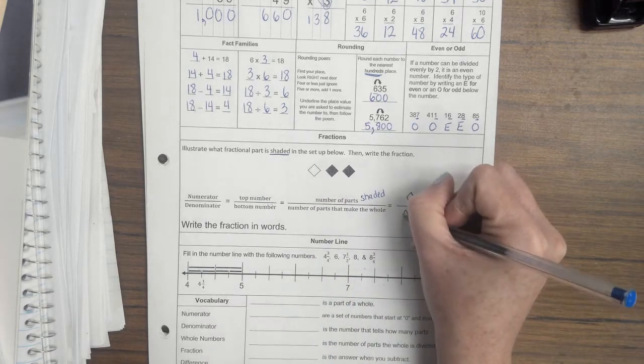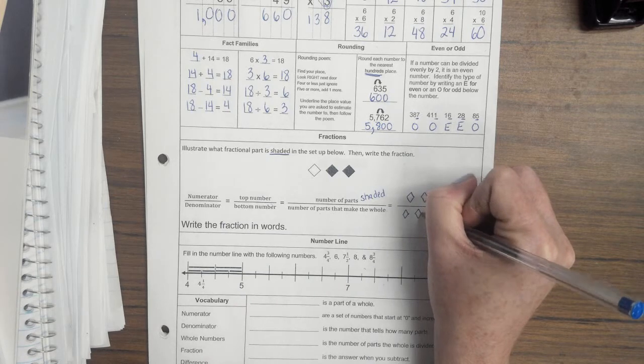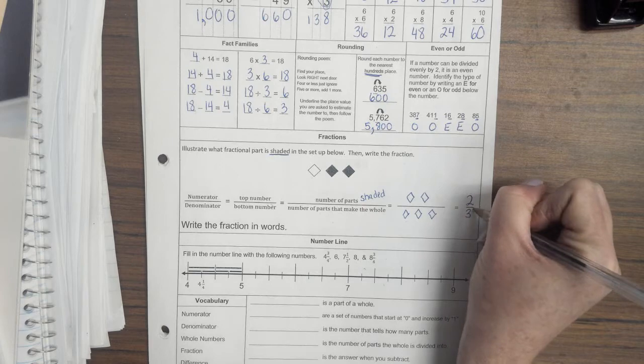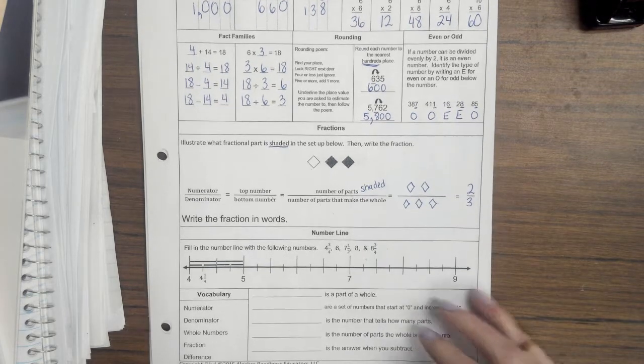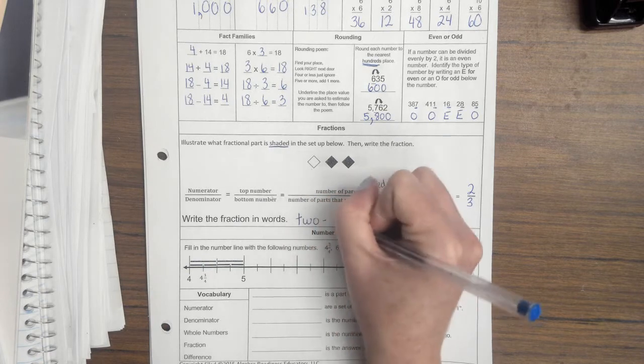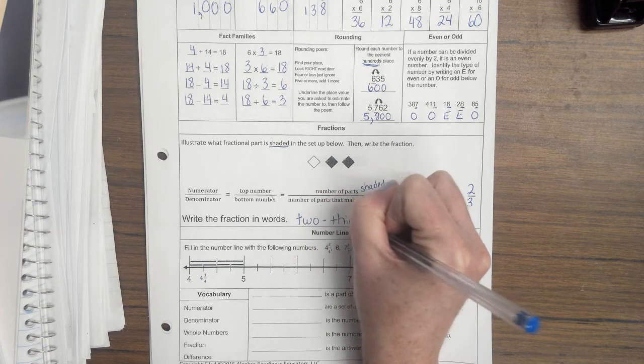There are 3 altogether. 2 out of 3 are shaded, and we say that fraction 2/3.